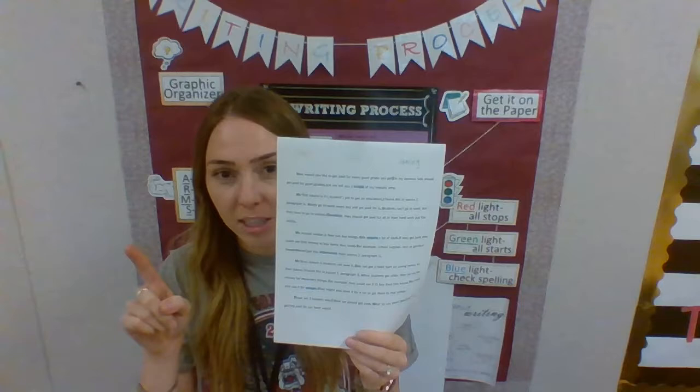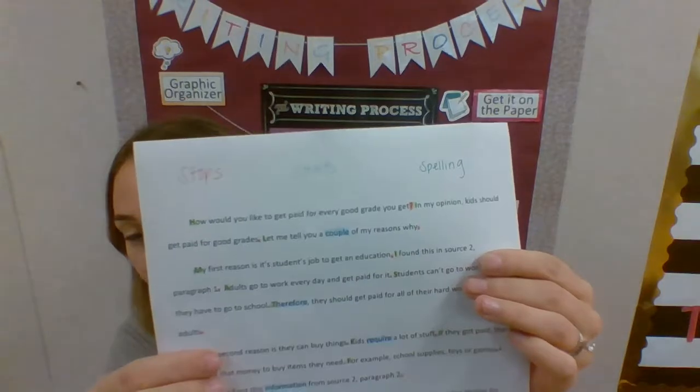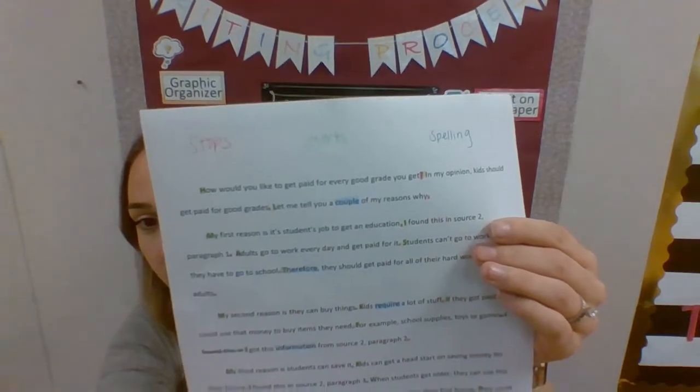You have capital letters where they need to be, you have punctuation where it needs to be, and you have spelling perfectly done. So do not mistake this as coloring all over your paper. It is strategic coloring. I'm going to leave this up here. Your teacher will explain it more. Reds, greens, and blues. Good luck, guys.